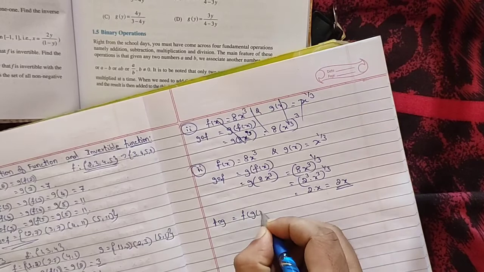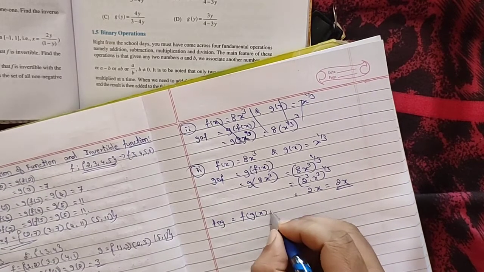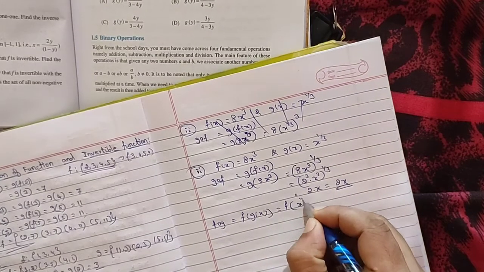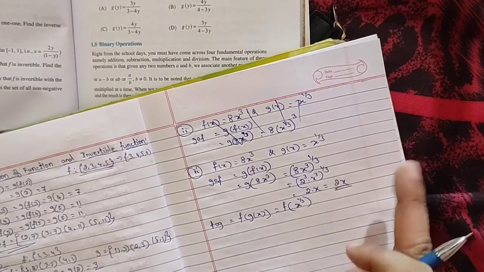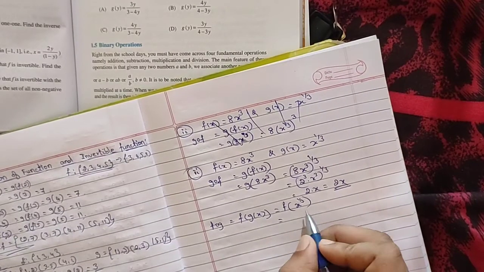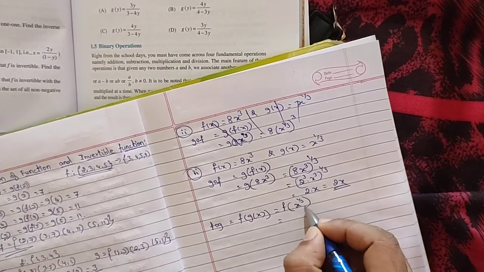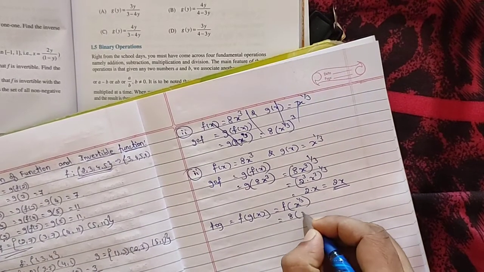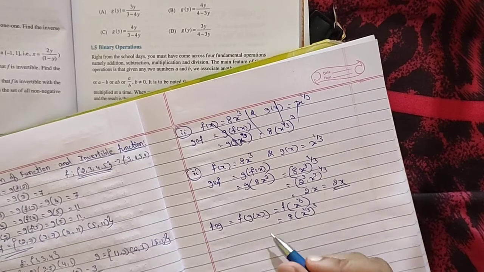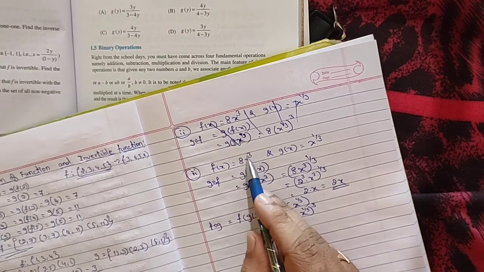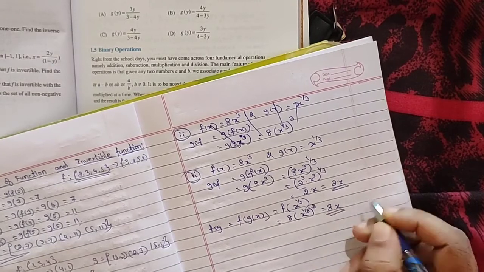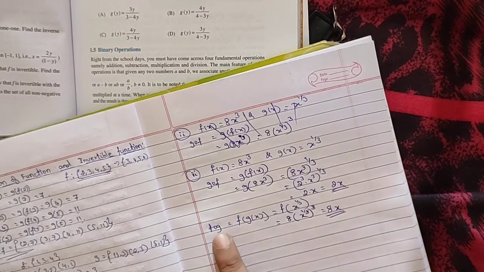F of g of x. Here g of x is x to the power of 1 by 3. Now f of x is 8x cube, so in place of x we have to substitute it here: 8 into x to the power of 1 by 3, all to the power of 3. The power of 3 is outside, so the power 1 by 3 and 3 get cancelled. It is 8x. So g of f equals 2x and f of g equals 8x.